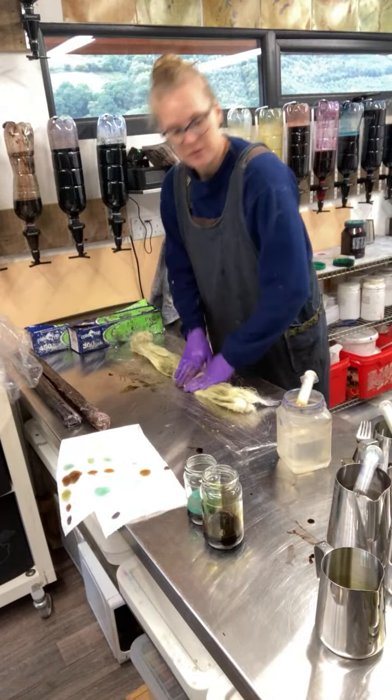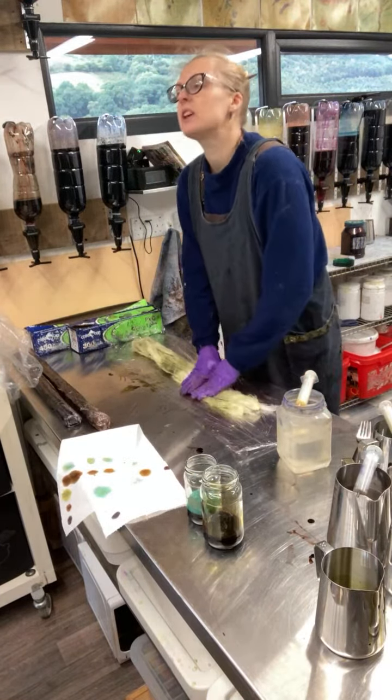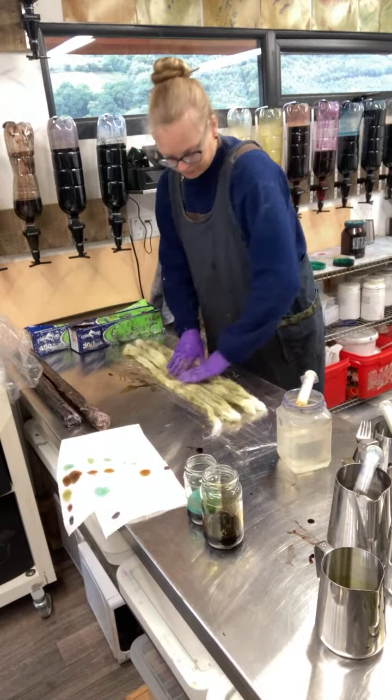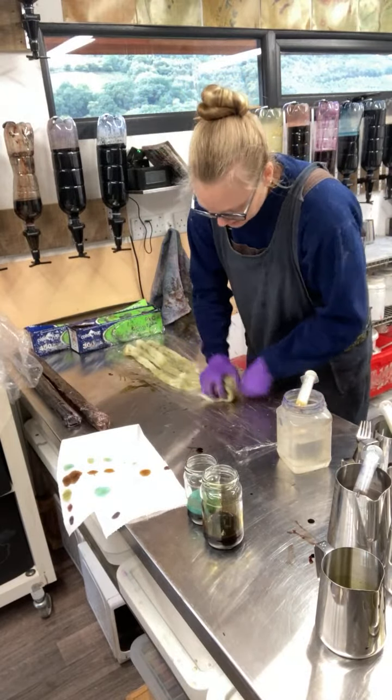So yeah, sorry if it's a bit clangy, banky. The table's cold, which means it makes a lot of noise.